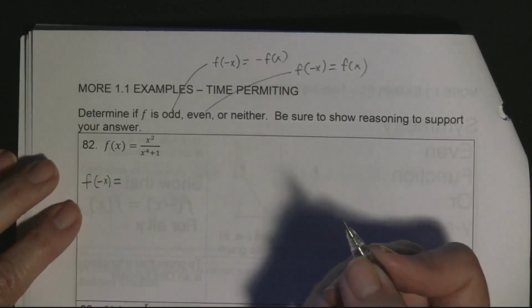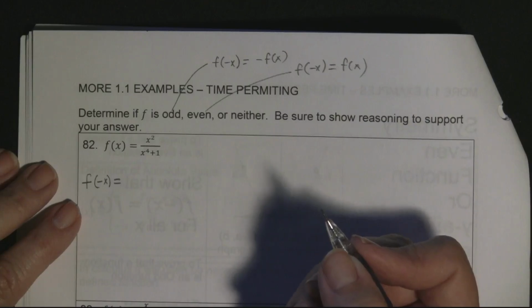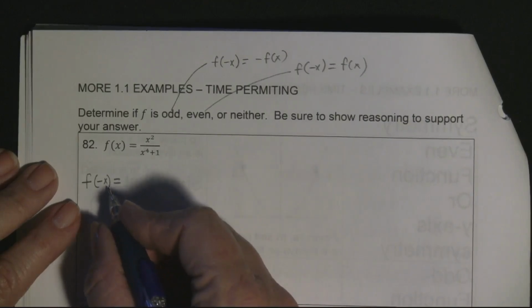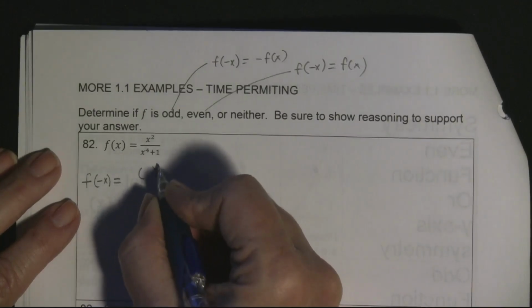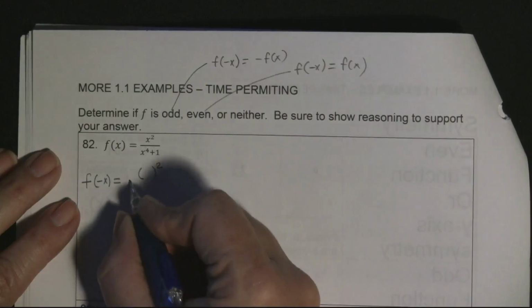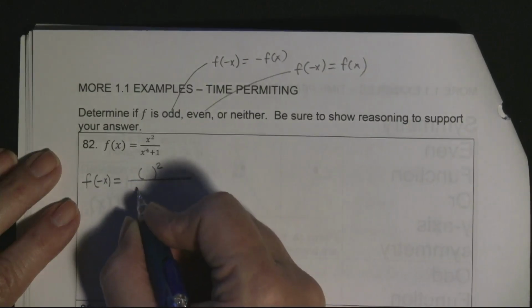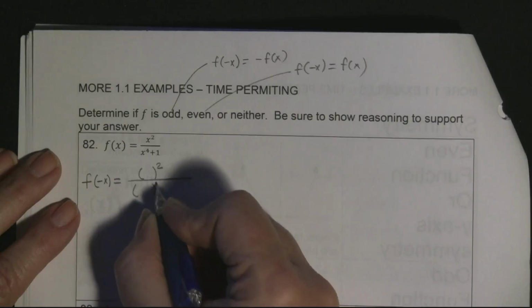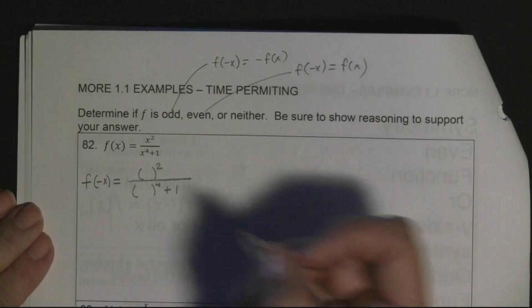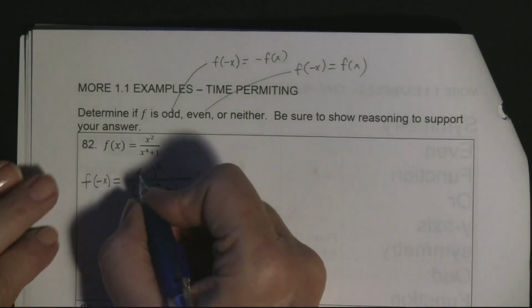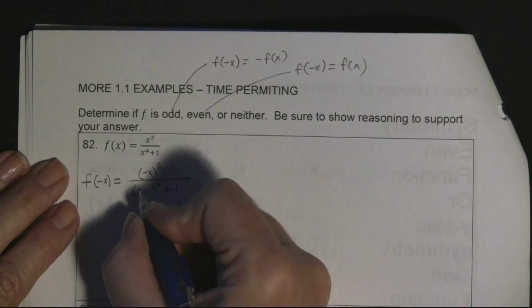Remember, when you substitute in, I'm going to substitute into f of negative x. Remember, parentheses are implied. So this would be parentheses squared, because I like to fill in all the x's with parentheses, and this is raised to the fourth plus 1. And then what I'm going to plug in is negative x, right here, negative x, negative x.